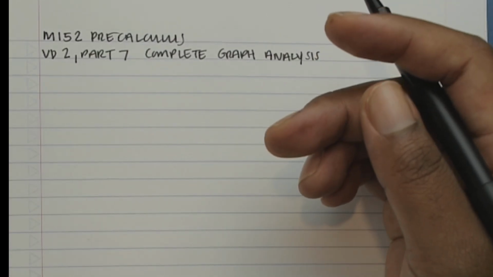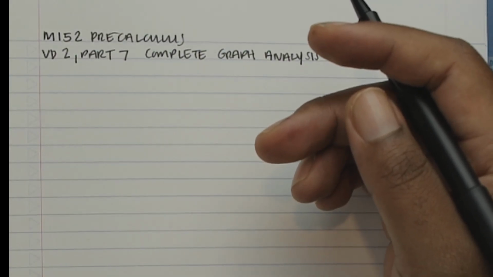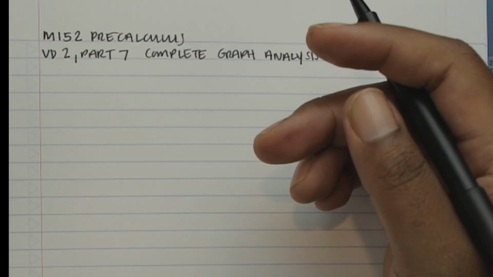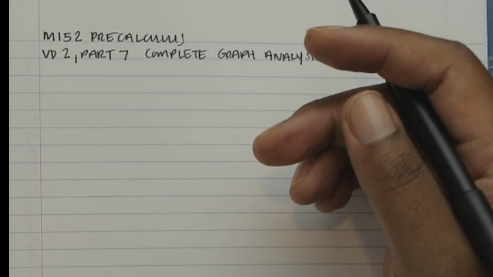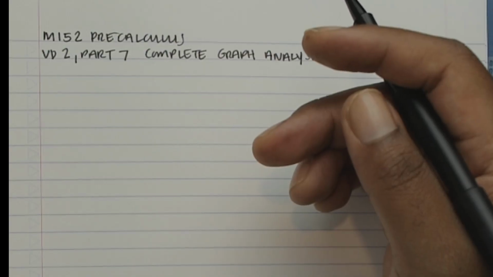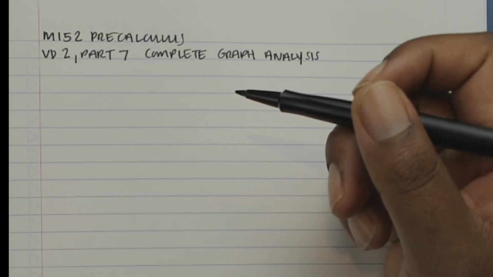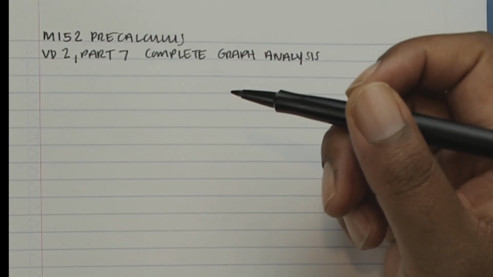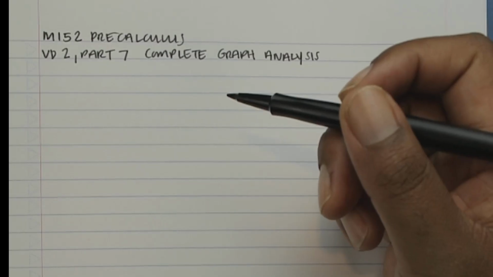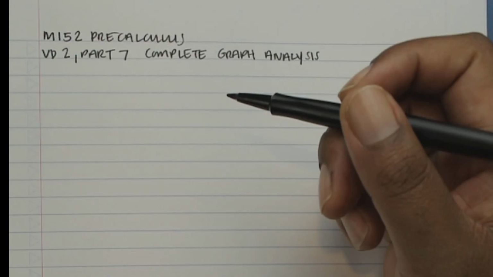Hello again. In our last video, we learned how to test an equation for symmetry algebraically. Now we are going to combine several ideas: points, intercepts, symmetry, and graphical behavior. So we will begin with a basic problem and gradually increase our level of reasoning.